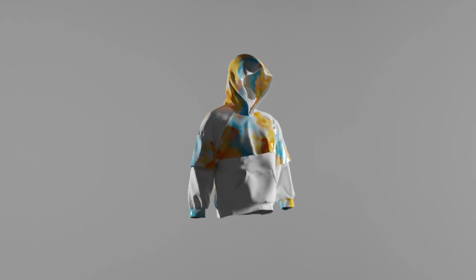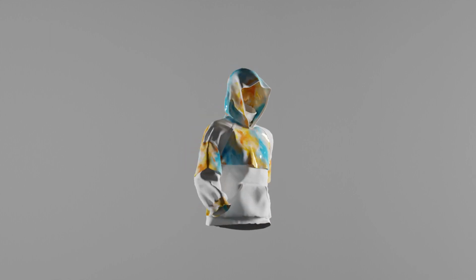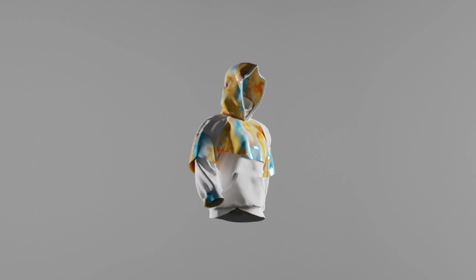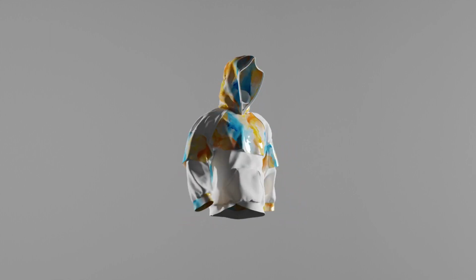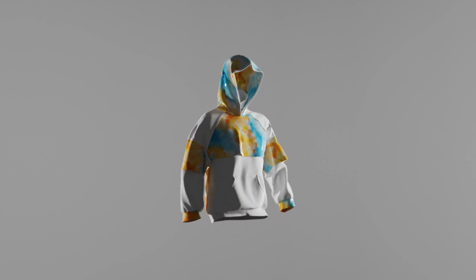Hi everyone, so today I'm going to be showing you how I made this animation and the process it took to get from Marvelous Designer to Blender. As you can see, there's a slight animation in the texture moving left to right. I'll be taking you through that as well as the basics of how to create a garment like this.